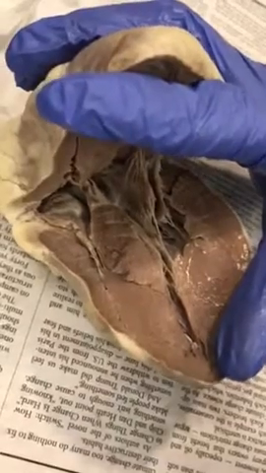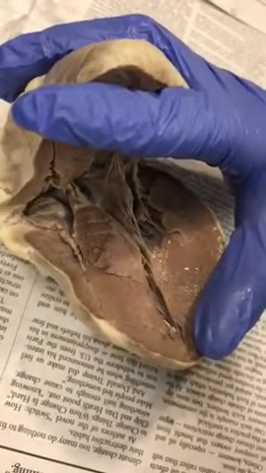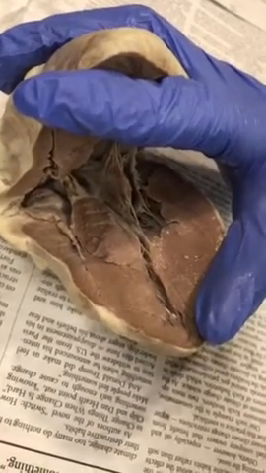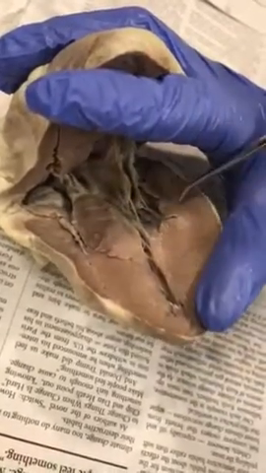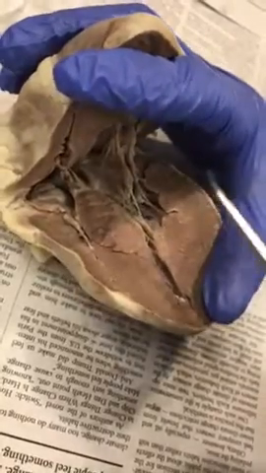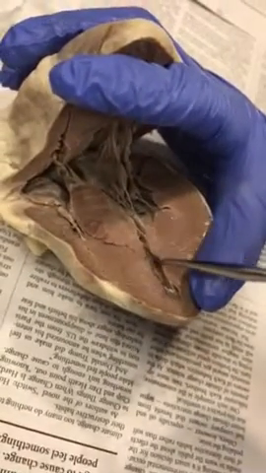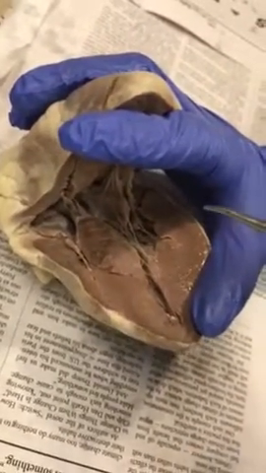The bundle branches are the ones that transmit the cardiac action potential from the bundle of His to the Purkinje fibers. So this route from here to here, they're all interconnected. The bundle of His meets the Purkinje fibers, and the bundle branches are what connect the two.